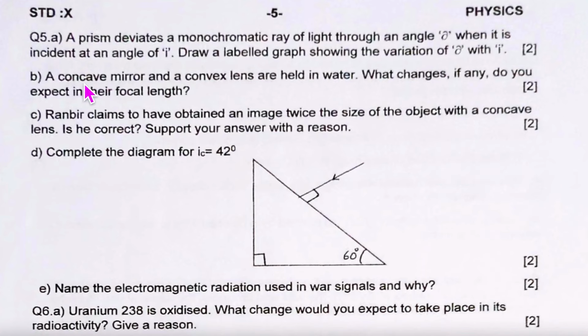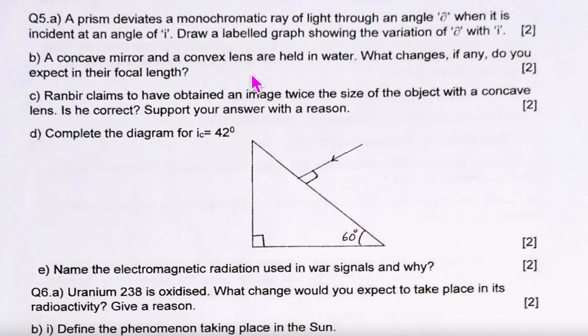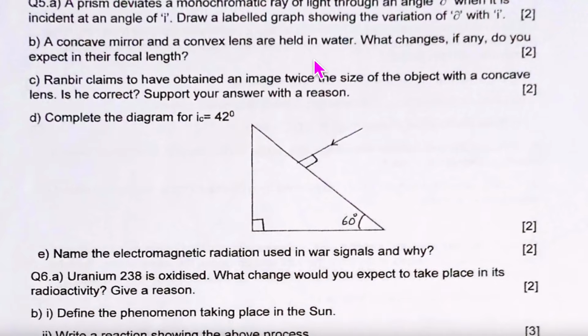So that is doable. Concave mirror and convex lens are held in water. Changes in their focal length increases. Why do they put concave mirror also? Why do they put convex lens? We know concave mirror. Now concave mirror, if we keep it in water, does it follow the same thing?